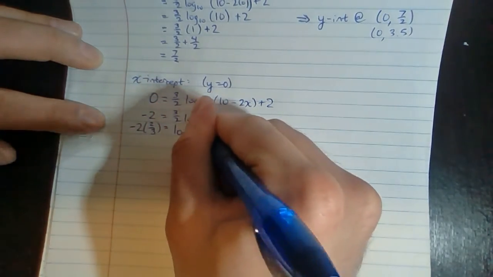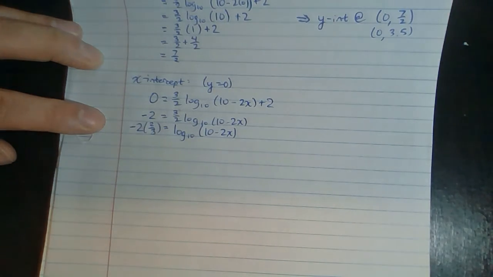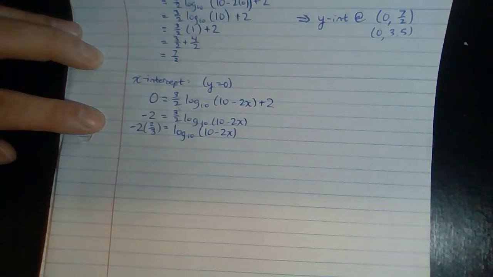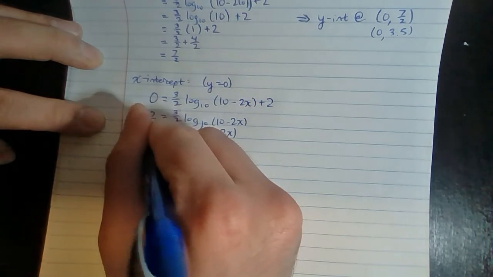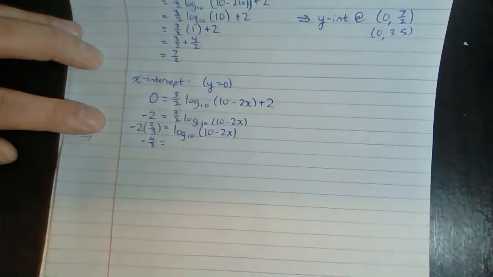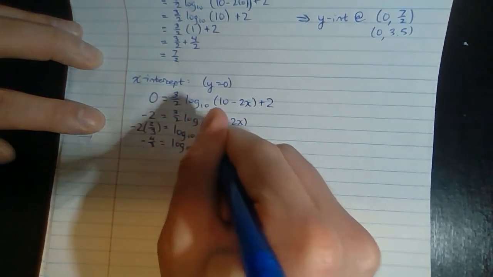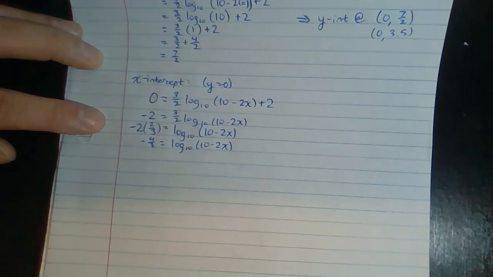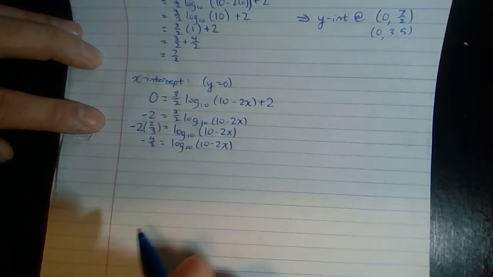And we just have log base 10 of 10 minus 2x. Negative 2 times 2 over 3 is negative 4 over 3. Log base 10 of 10 minus 2x. And so now we want to get the x out of the logarithm.